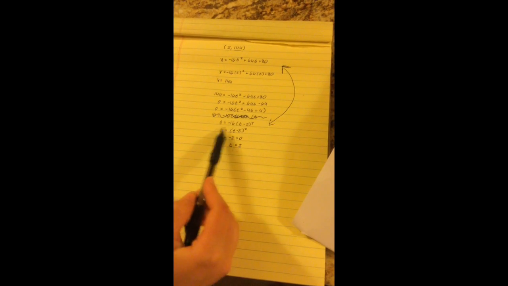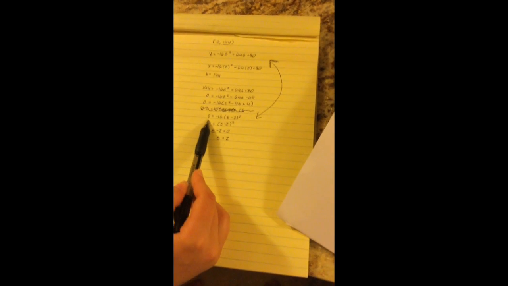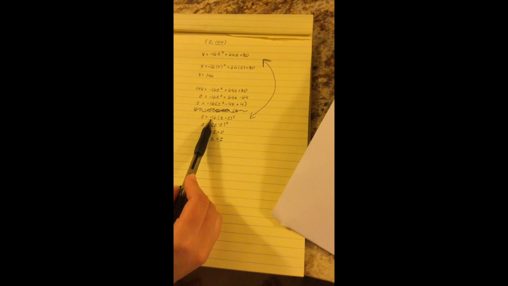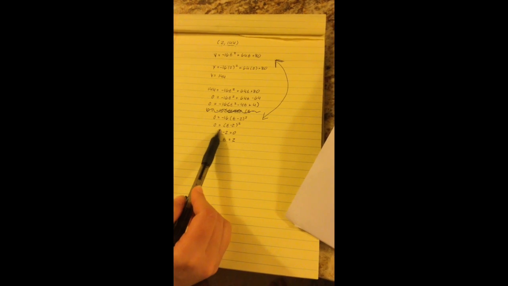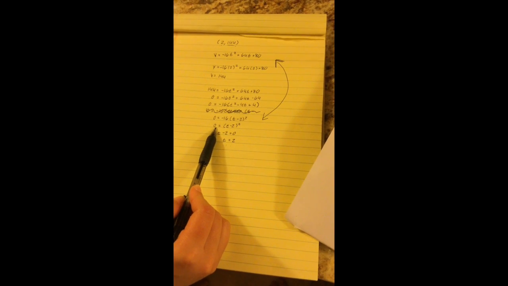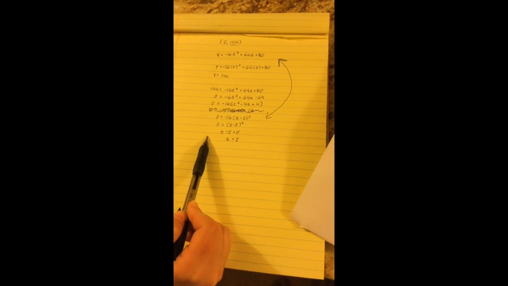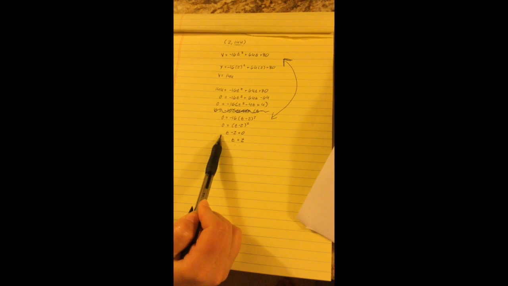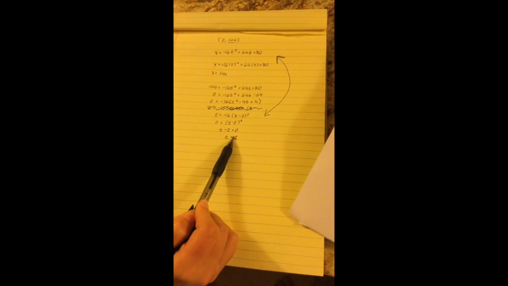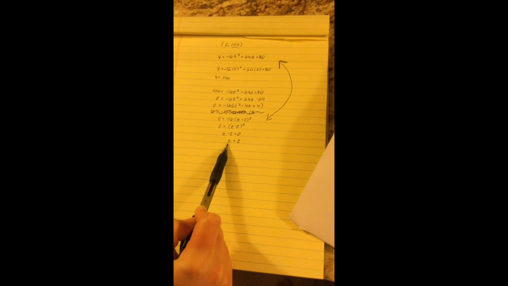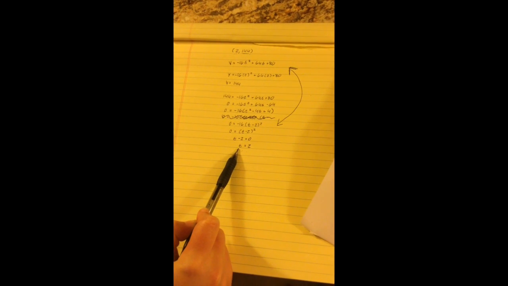After getting to this step, you can further factor this by making it 0 equals negative 16 times the quantity t minus 2, squared. Divide both sides by negative 16, yielding 0 equals the quantity t minus 2, squared. Once you are at this step, you can simply use the equation t minus 2 equals 0 to solve for t. After you do that, you'll realize that t equals 2, showing you that after 2 seconds, the ball will reach its maximum height of 144 feet.